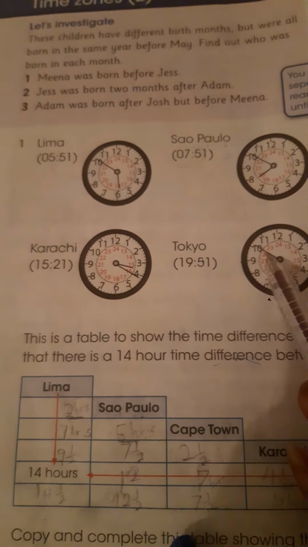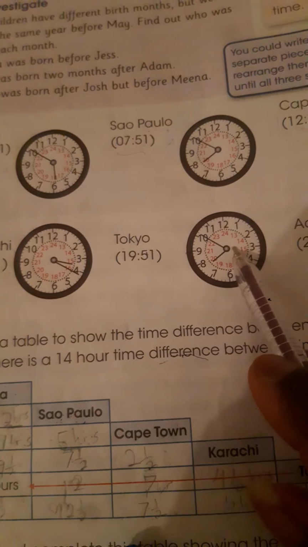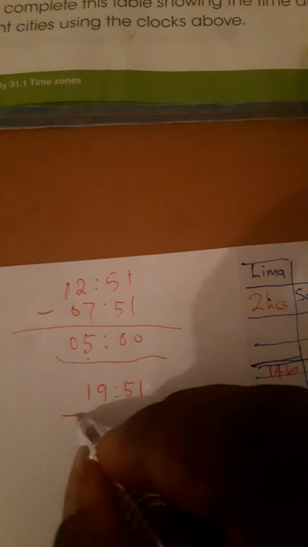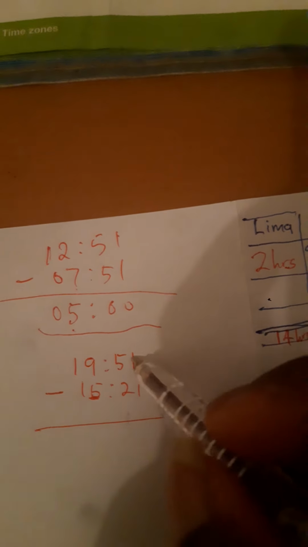Karachi and Tokyo. So this is your starting time and this is your stopping time. So it is this minus this. So I have 1951, that's Tokyo from Karachi, minus 1521 is 15. Now this is bigger than this.